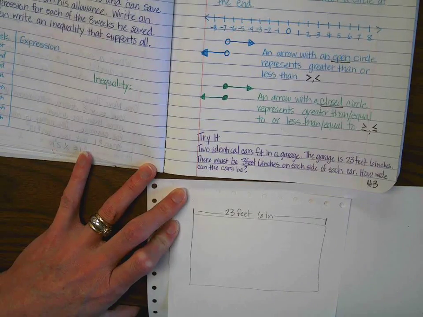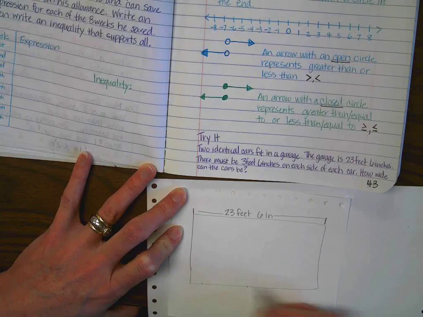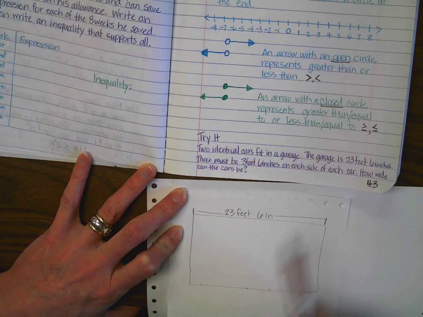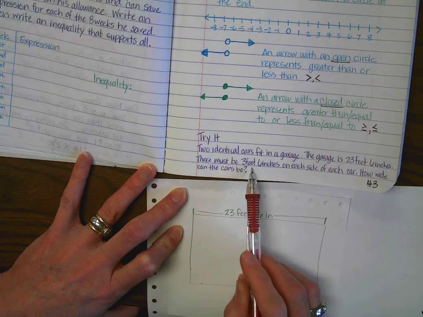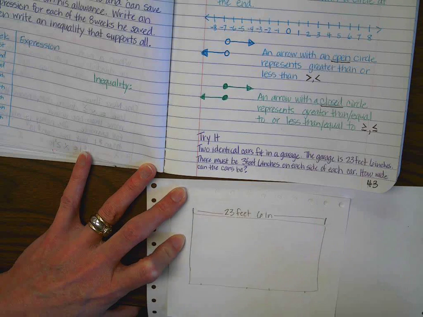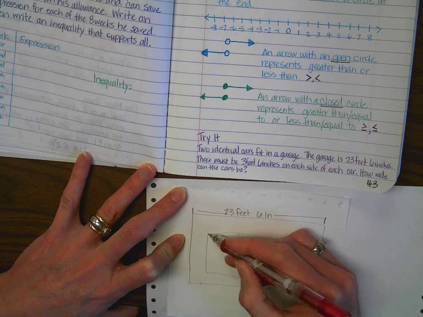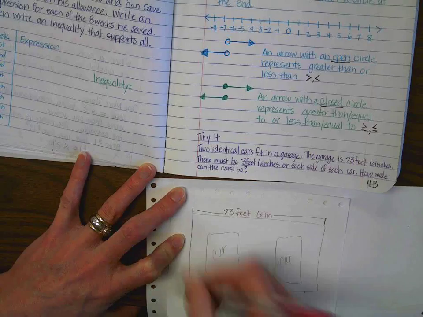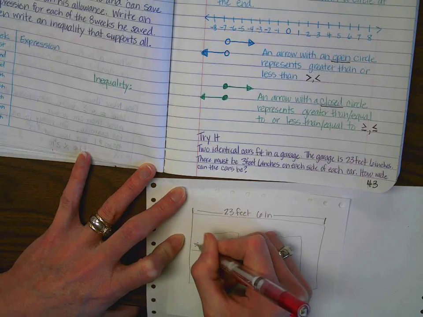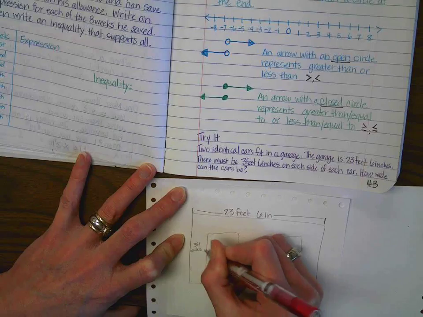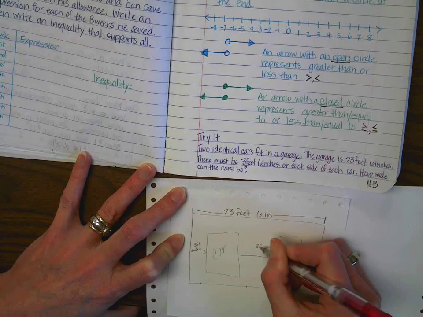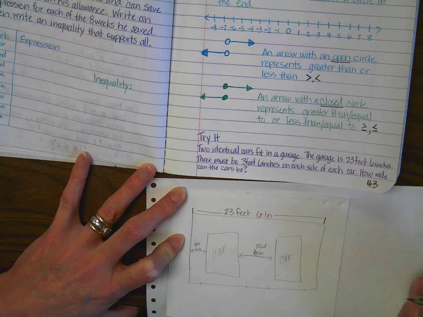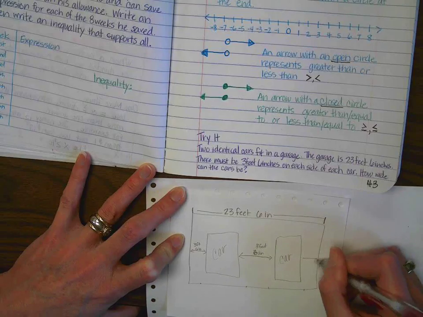We want 2 cars to fit in there. There's a garage door here, and there's a garage door here, and your job is to figure out how wide the cars can be, knowing that there must be 3 feet 6 inches on each side of the car. Let's pretend this is the car. According to the story, there has to be 3 feet 6 inches from here to here, 3 feet 6 inches from here to here, and I know the picture is not drawn to scale, it's just giving you an idea.